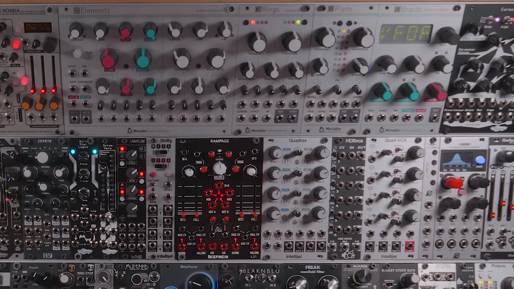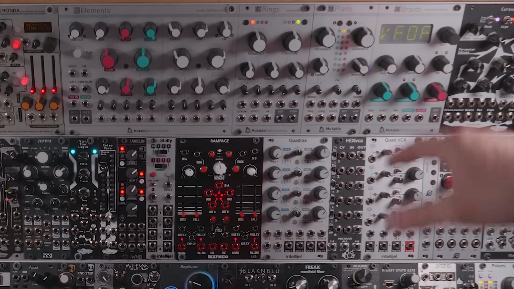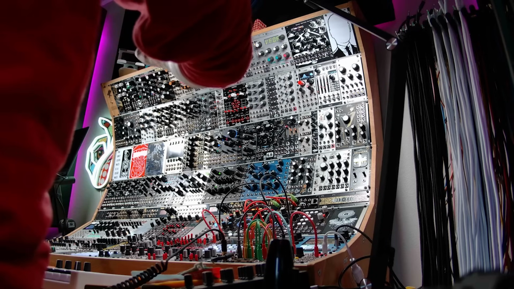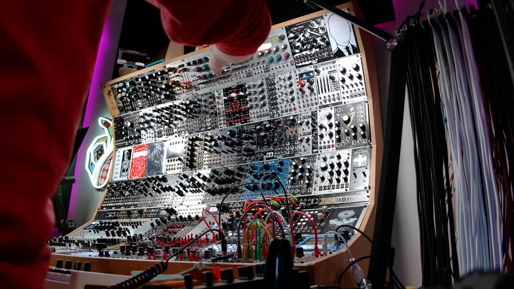I highly recommend it. Plates, absolute classic, especially with the third bank of voice stuff that Emilie added right at the end. I don't know why anyone wouldn't want a Plates. Like, still in 2025, it's the GOAT. To the right of that, we have Braids. I am not running any custom firmware on that. I found it a little too fiddly, so it's a stock Braids, very useful for a lot of different stuff.